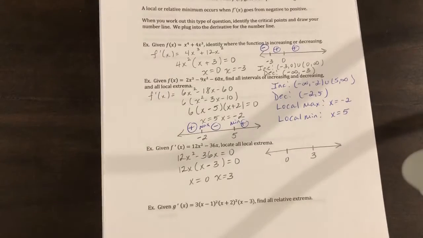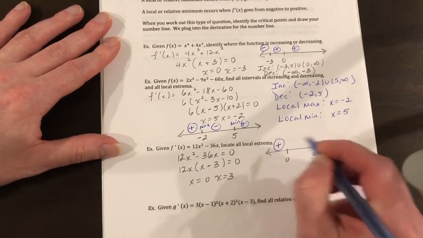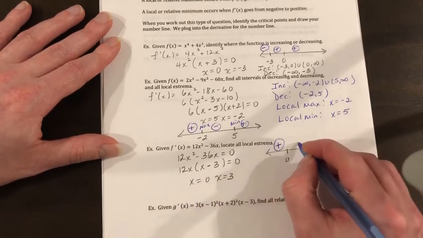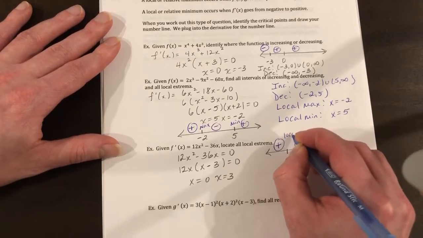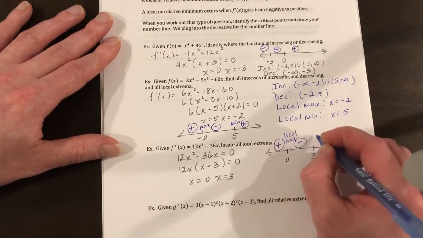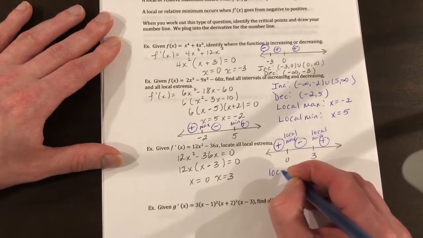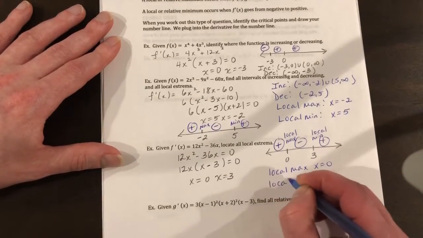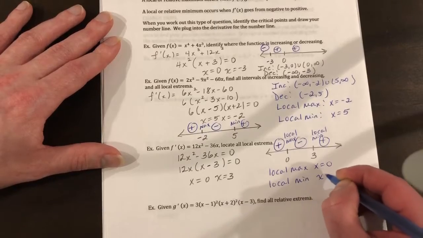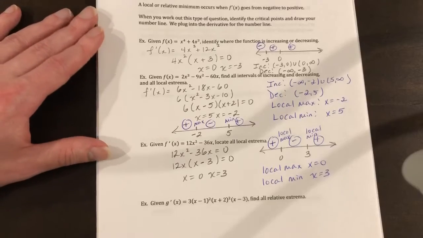Okay. Now, let's plug in like a -1. Negative times a negative is a positive. Plug in a 1, should be negative. Plug in a 4, should come out to be positive. So you'll have a local max at 0 and a local min at x is equal to 3. Now remember, relative is the same thing as local, so don't get confused by that language.